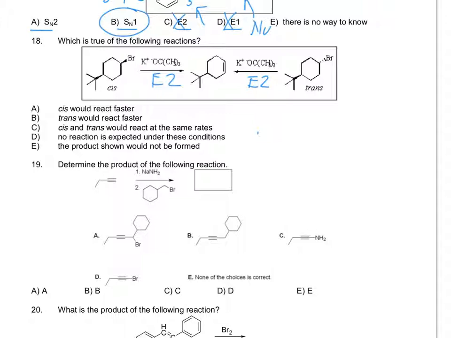So let's draw the cis. Let's draw the chair structure of the cis. And we know that the t-butyl is up, and we also know that t-butyl will almost 100% favor being in the equatorial position. So we're going to put it there right away. That's up and equatorial where I drew it.